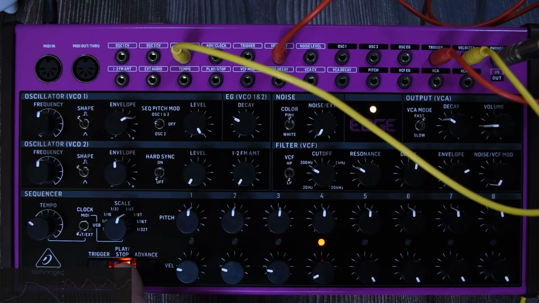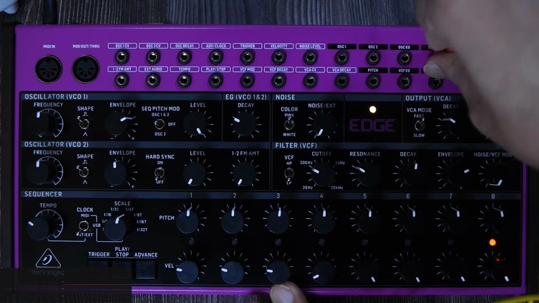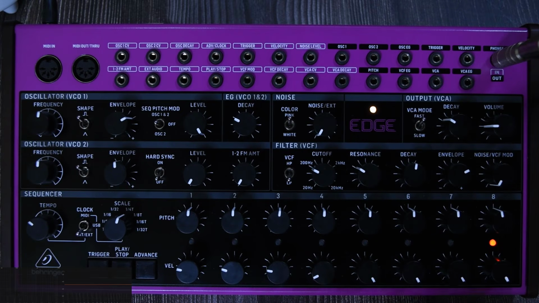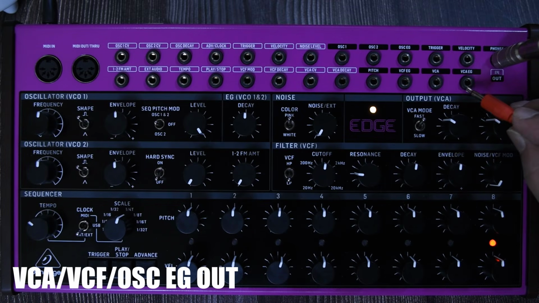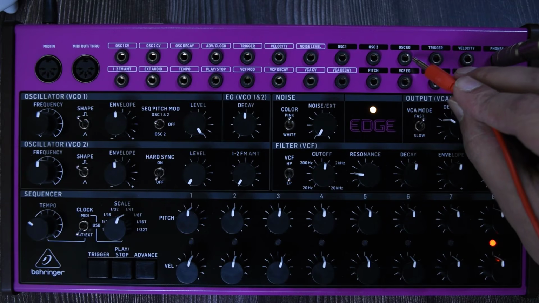All right, so this is what they do. Now the VCA, the VCO, and the VCF decay, they can take from -5 to +5 in control voltage. So you can use maybe an external source, something else from a different synthesizer, and you can go to that in and have the decay modulated. Okay, so moving on, we have the outs of the VCA EG, the VCF EG, and then the oscillator EG.